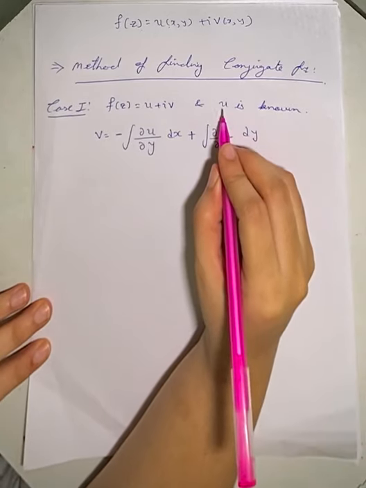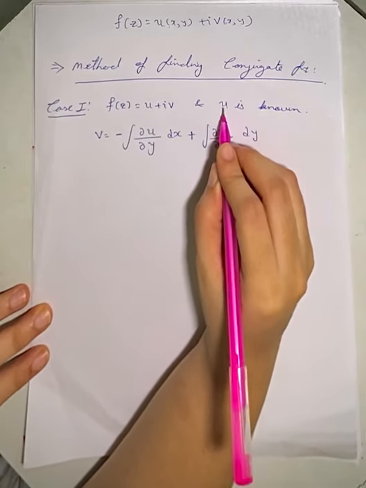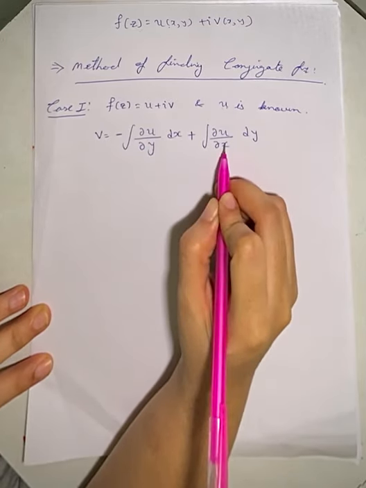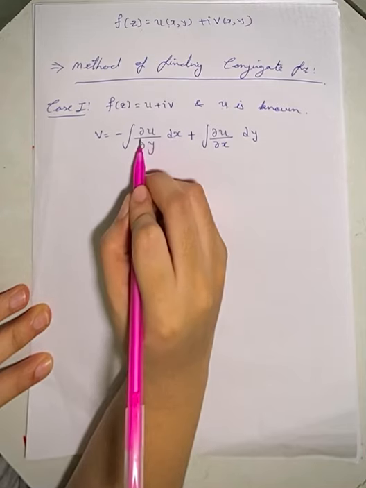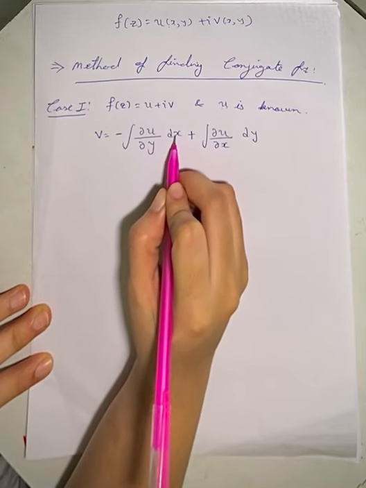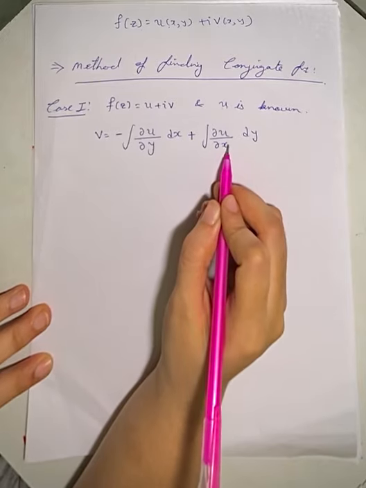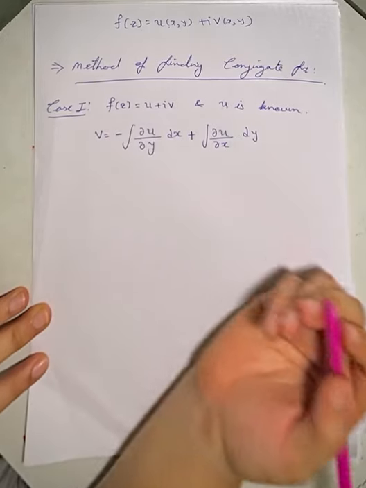So since you are given u, you can find the derivative of u with respect to y and x, plug in the values here, integrate this with respect to x and this with respect to y, do the calculation and you will just get v.